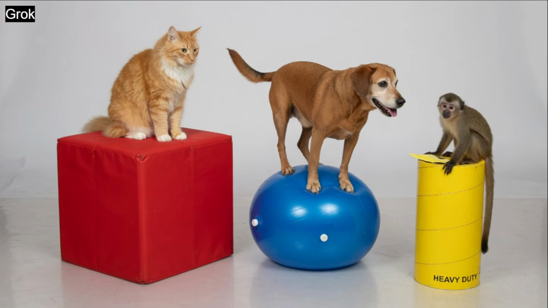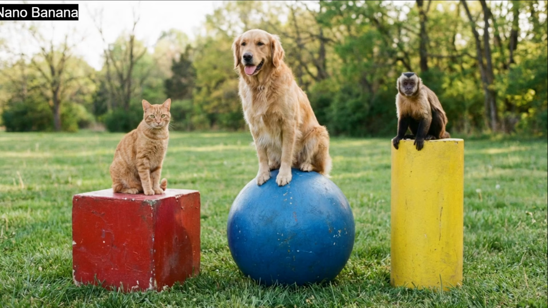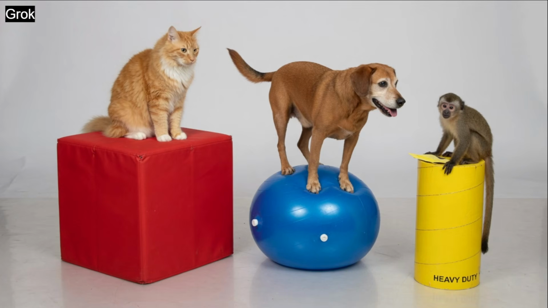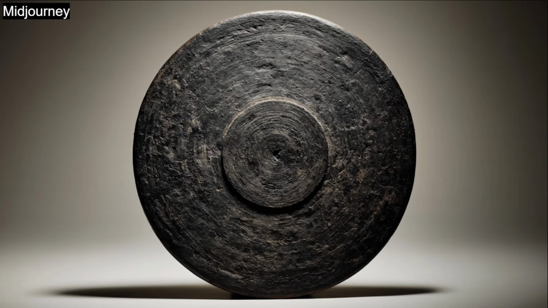And here we have Grok, again, different sizes, even though the cat is maybe a little bit big. But one thing I really like here is the depression of the blue ball by the weight. Now, this is because it's a blow-up ball compared to this very solid ball here, but still it's a very nice detail. And we have a nice monkey sitting on that cylinder, so all of that is pretty amazing. Now, let's go on to the next one.